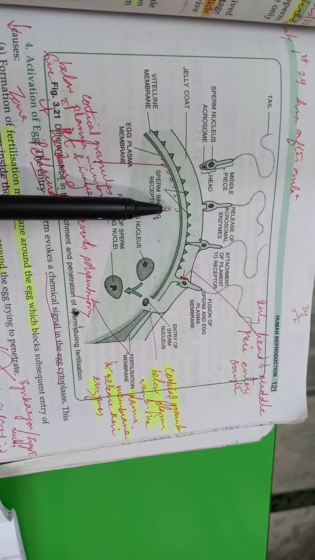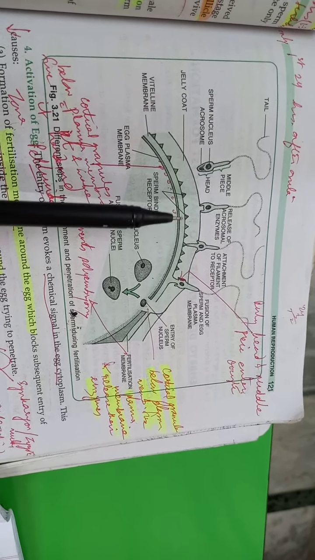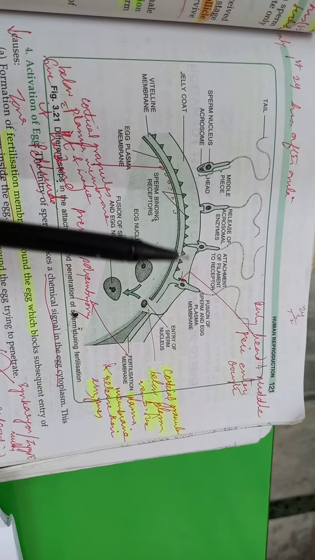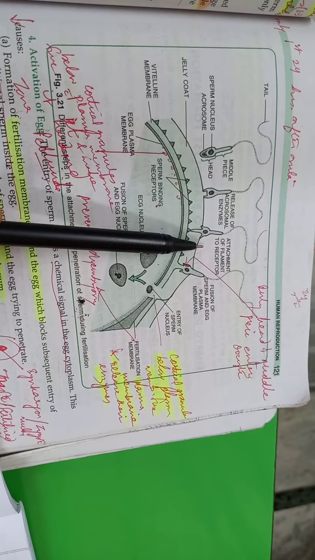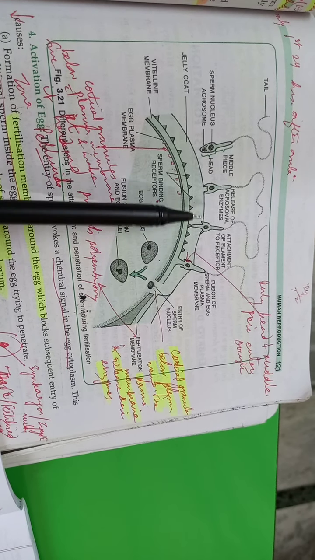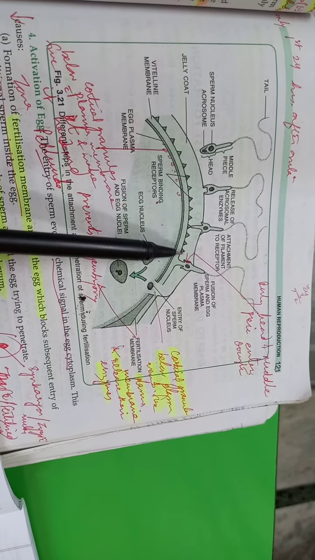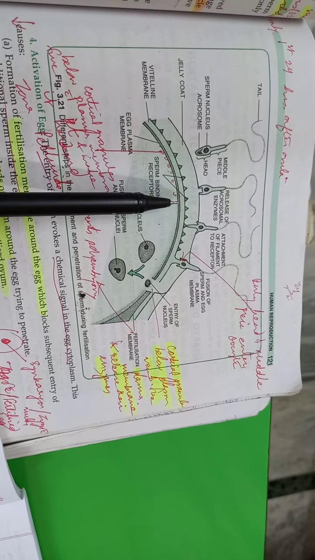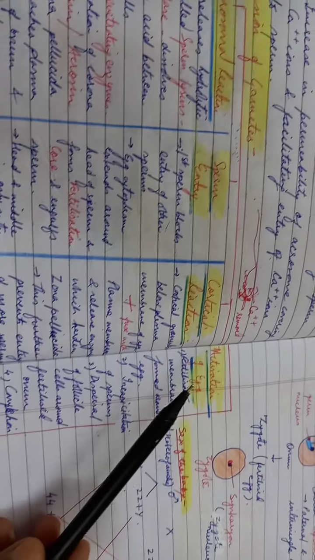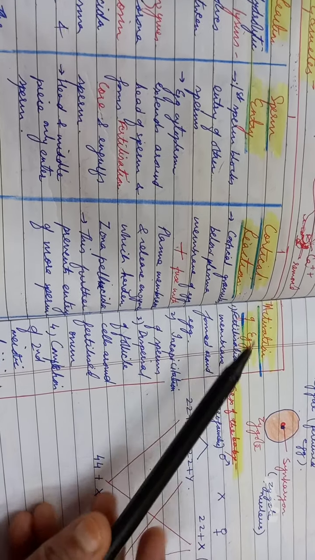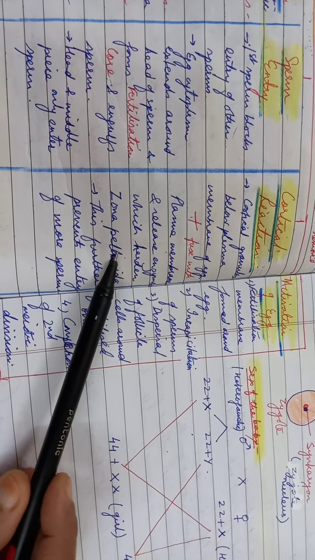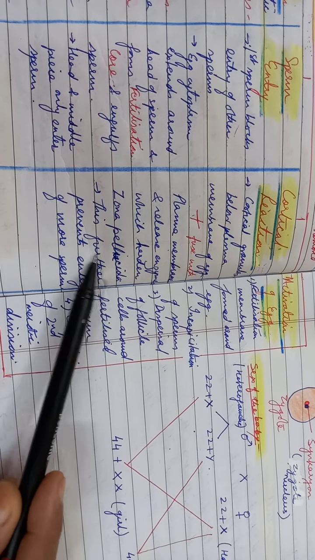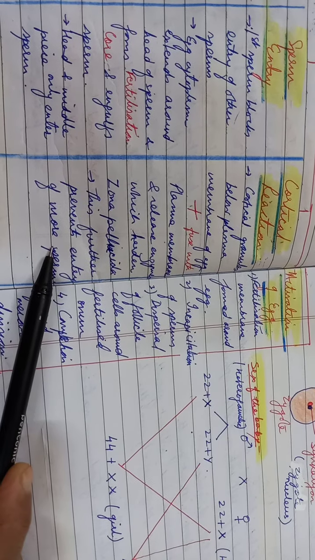Why this hardening? This hardening is done so as to prevent the entry of further sperms. So one sperm enters, that means the other sperms will not be allowed, by the hardening of this zona pellucida, which is brought by the fusion of certain cortical granules. Next stage is the activation of egg. So here we have discussed the fusion of cortical granules with the plasma membrane, release of enzymes, hardening of zona pellucida, and further entry stopped.